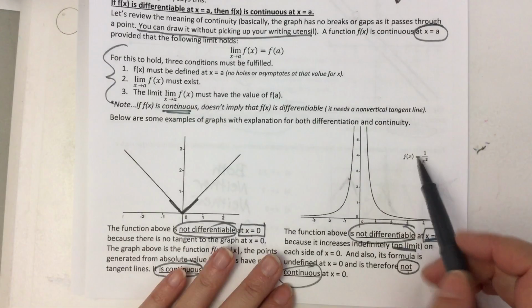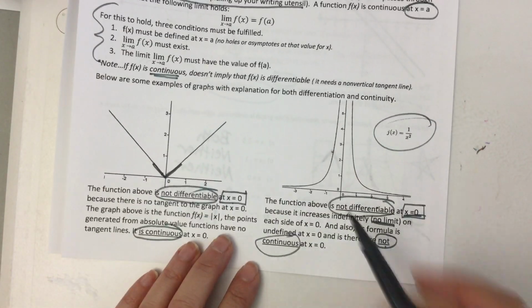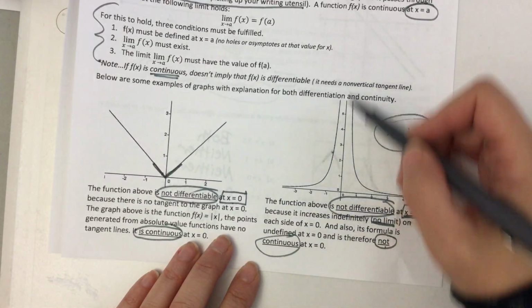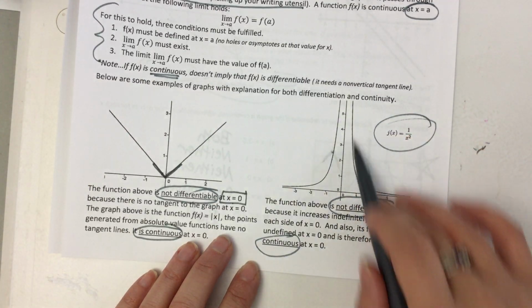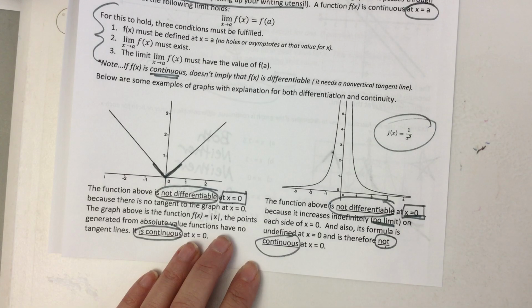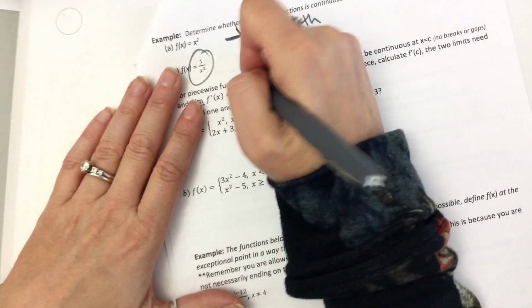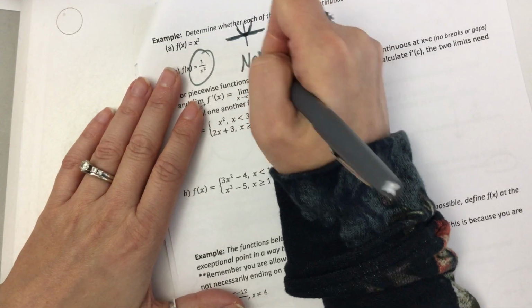Now this was one of my examples, 1 over x squared. So here is what that graph looks like. At x equals 0, you cannot draw a tangent line because it's an asymptote. You can't trace over it because there's a big space there, again, because it's an asymptote. So that one is neither, okay?